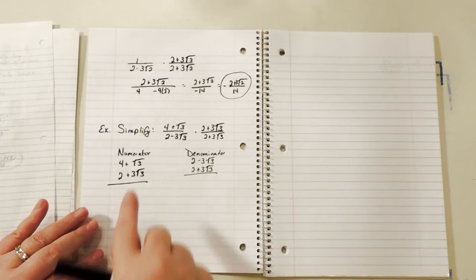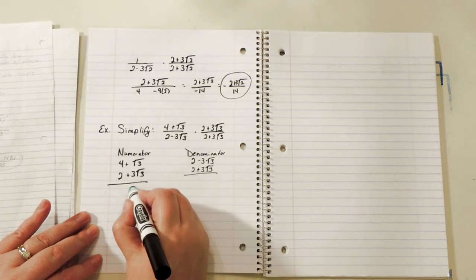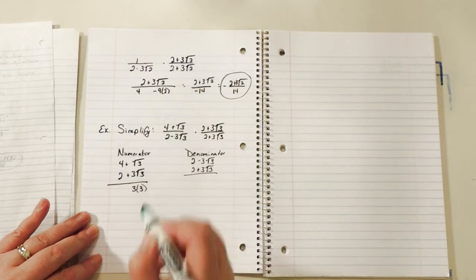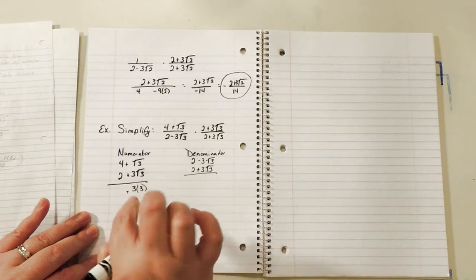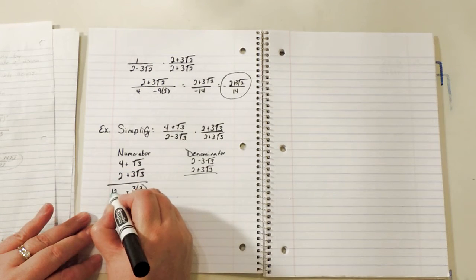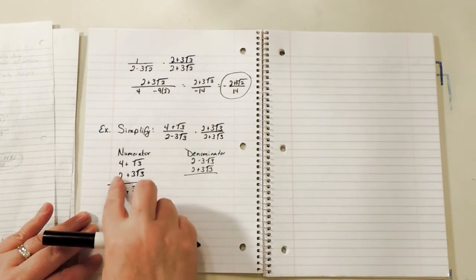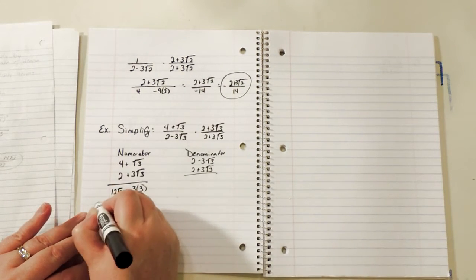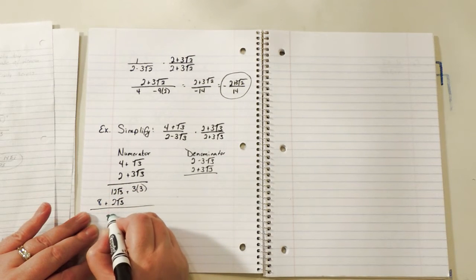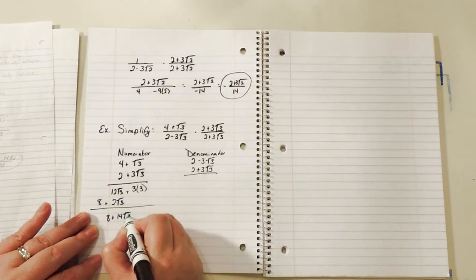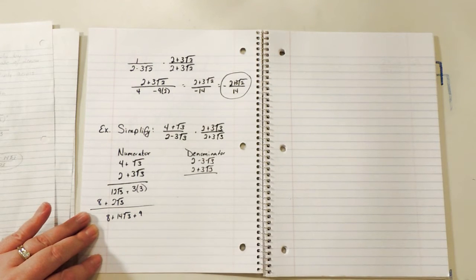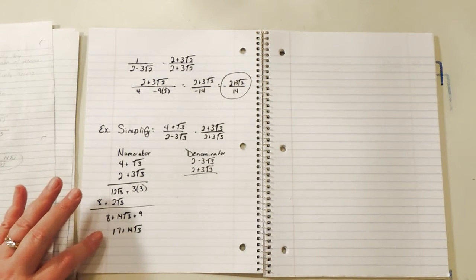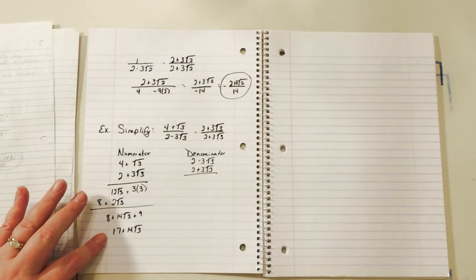Okay, let's multiply both of these. This is going to be 3 times the square root of 3 times the square root of 3 is 3. Plus, this is going to be 12 times the square root of 3. This is going to be 2 times the square root of 3. And this is going to be 8. So we have 8 plus 14 times the square root of 3 plus 9. So that's 17 plus 14 times the square root of 3. That's going to be your numerator.